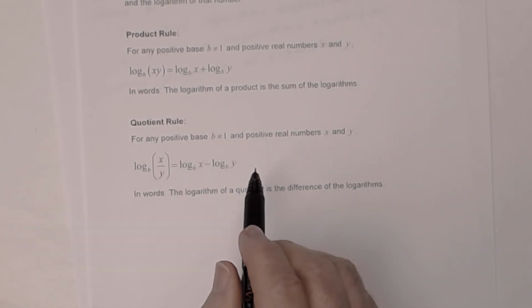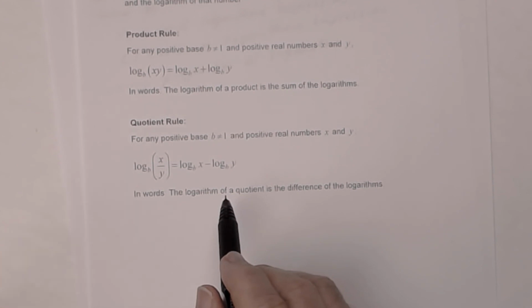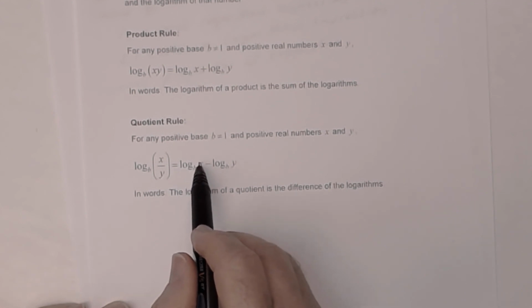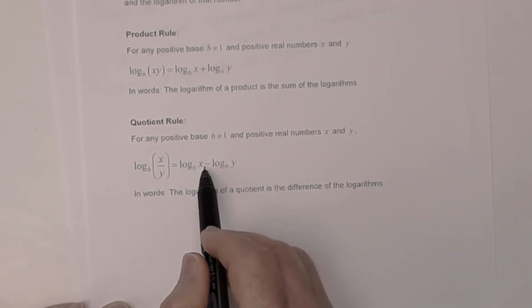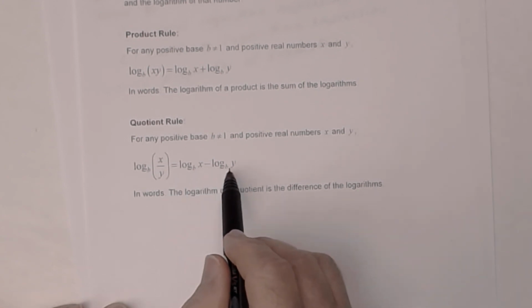Now remember, whenever you're dealing with subtraction, subtraction is not commutative, so the order matters. So notice the first thing you write here is the log of the numerator. So the numerator goes first, and then you're subtracting the log of the denominator. All right, so the log of y.